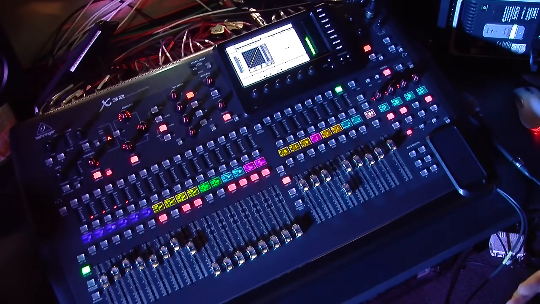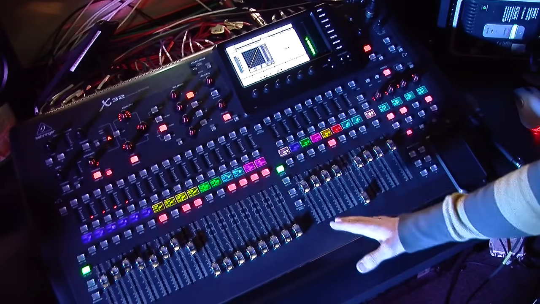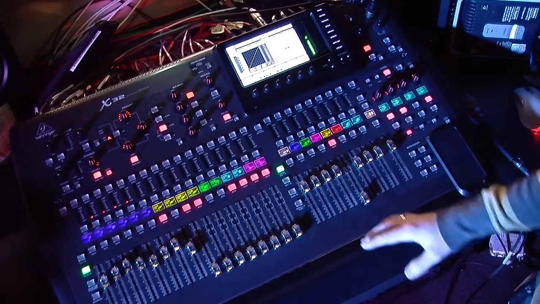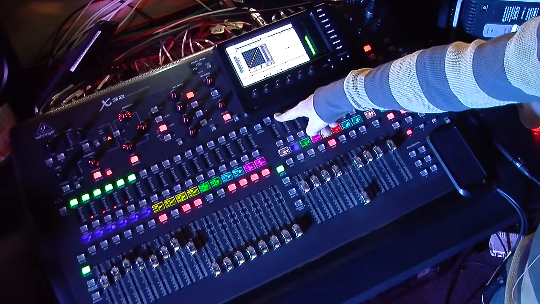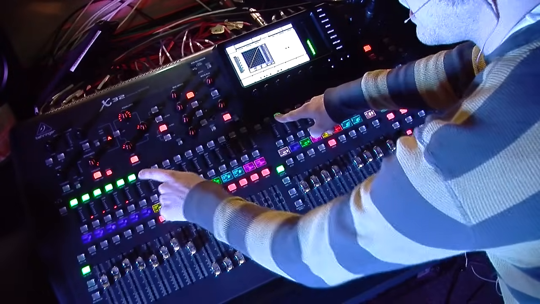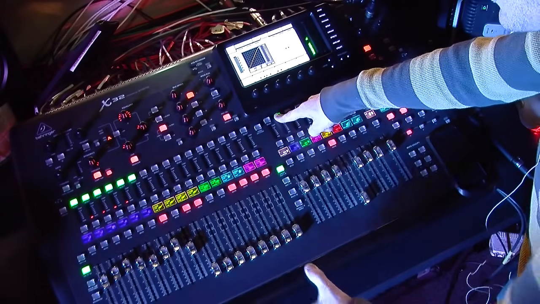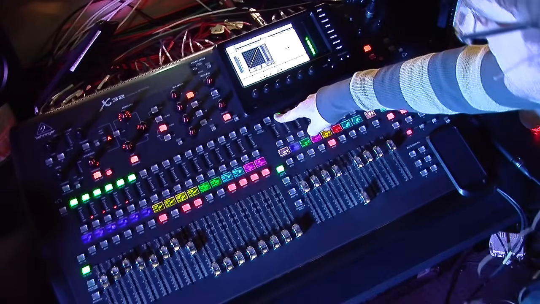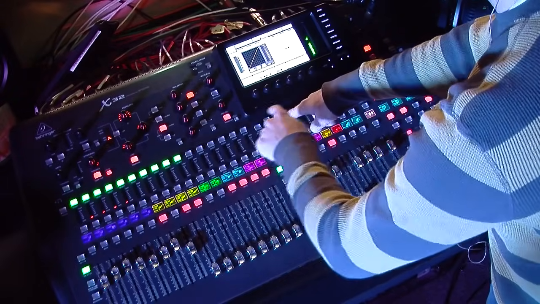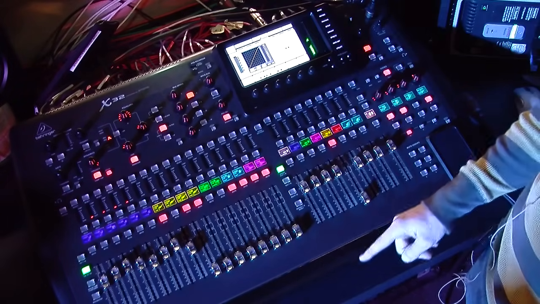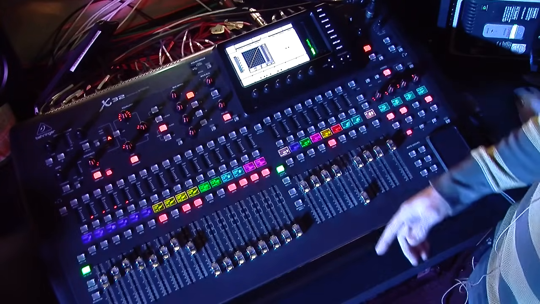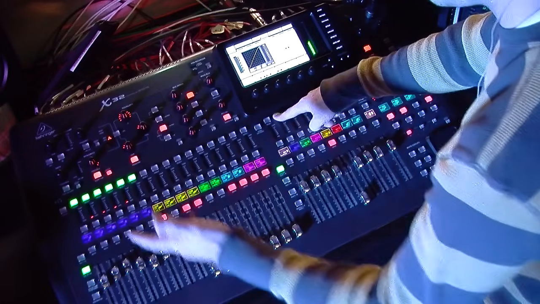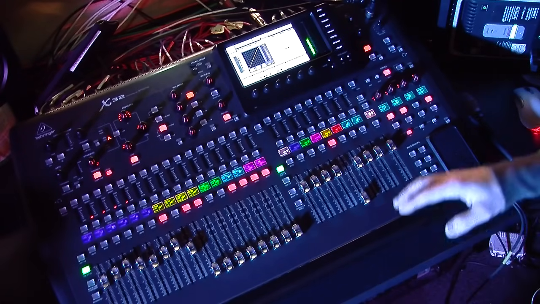Now, how to assign channels to a DCA, it's very simple. All you have to do is go over to group DCA 1 through 8 and find the DCA that you want to adjust. Press and hold that button, and then you will see that all of these drum channels have lit up for me. If I wanted to assign channels 23 through 26 to this DCA, I would press these buttons while holding this one down. Then I release, and now they are part of this. If I wanted to unselect them from the DCA, I would press and hold and press them again like that. So that is how you assign channels to a DCA.